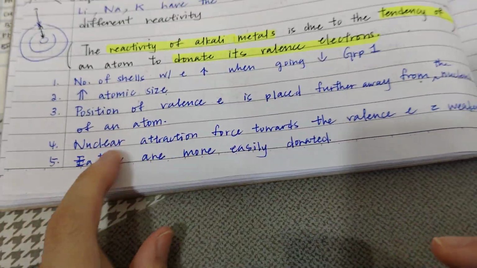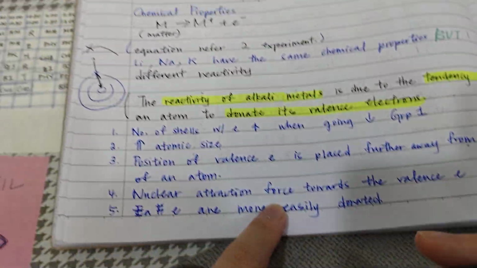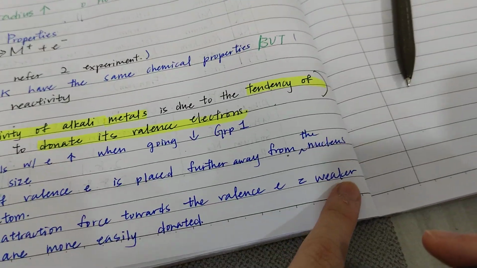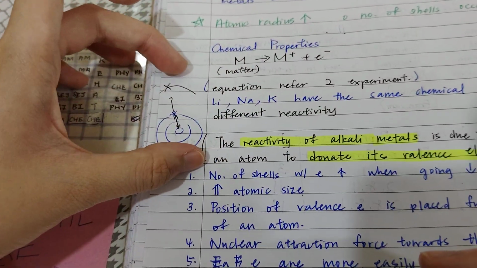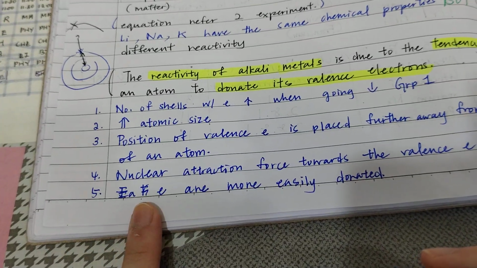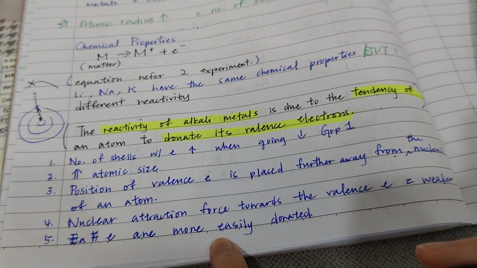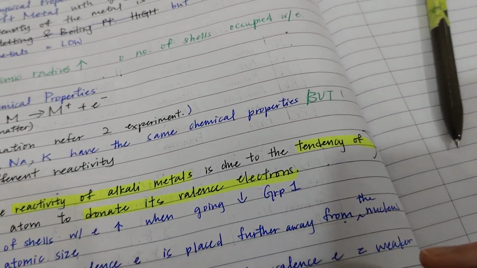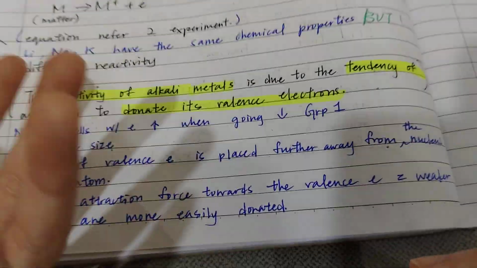Thus, the nuclear attraction force towards the valence electron becomes weaker. The attraction force to pull it back in becomes a lot weaker. Thus, this valence electron is much easier to donate, thus making it more reactive.